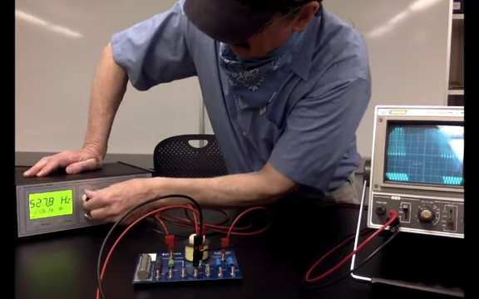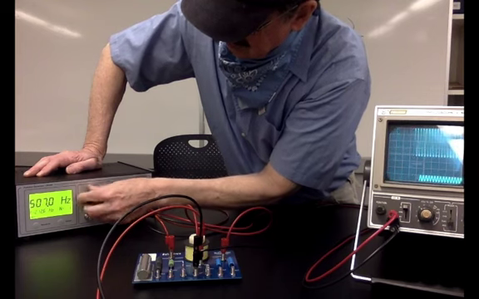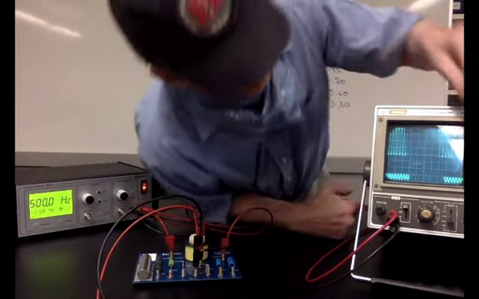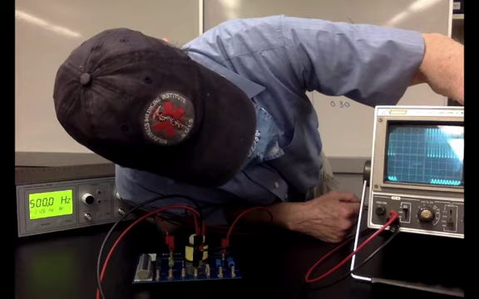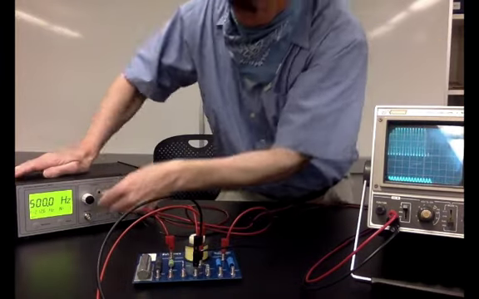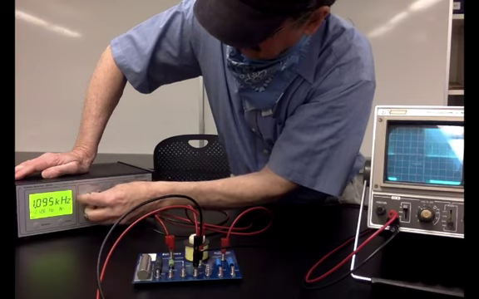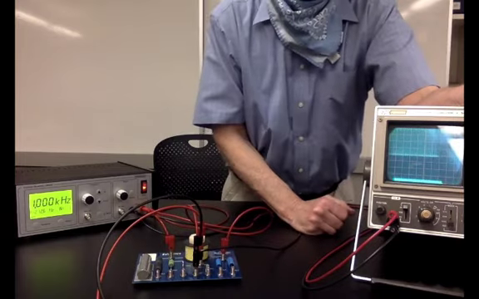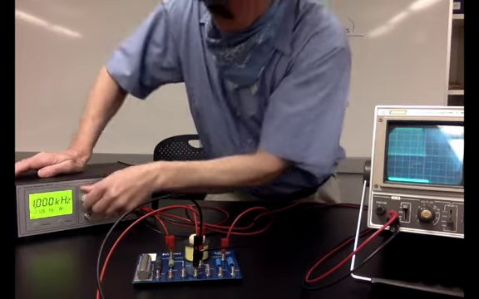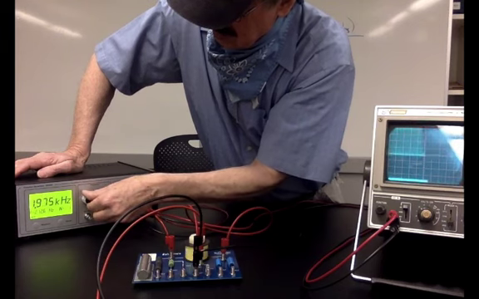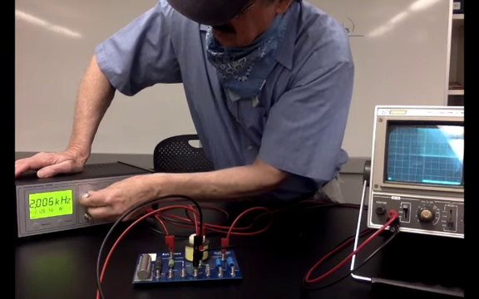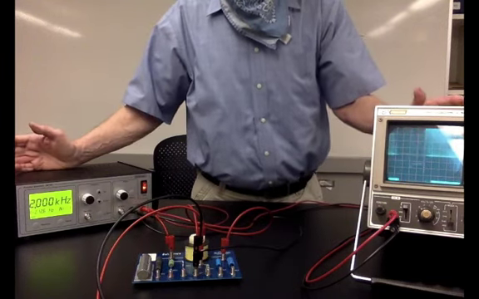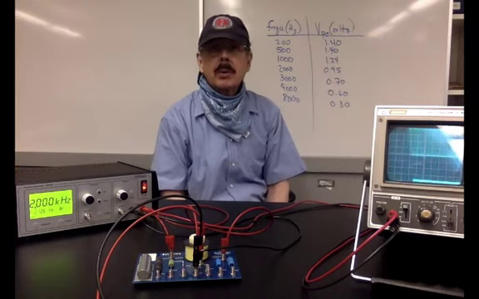I push it up to 500 cycles per second. It's looking to be about 0.35. If I shove it all the way up to 1,000, you can see that it's almost gone away completely. And certainly if I push it up to 2,000, okay, the inductor is essentially not allowing any of the signal to pass through at all.